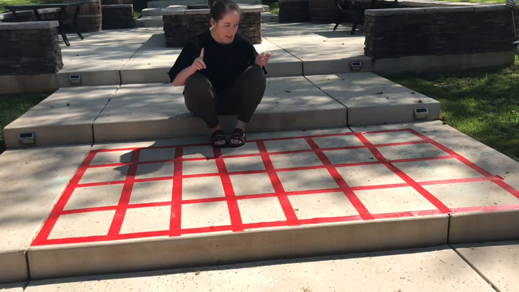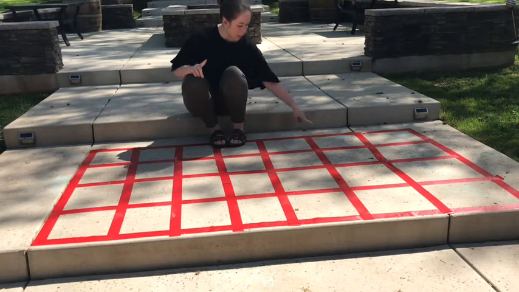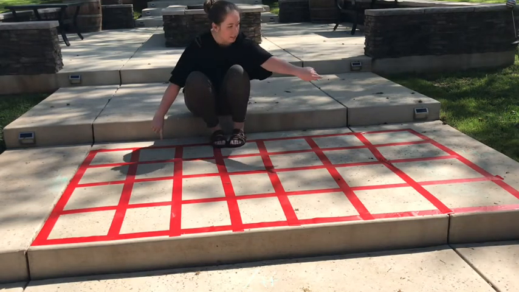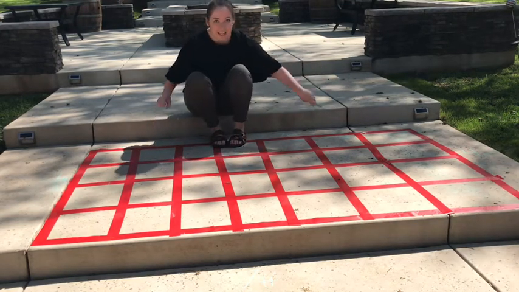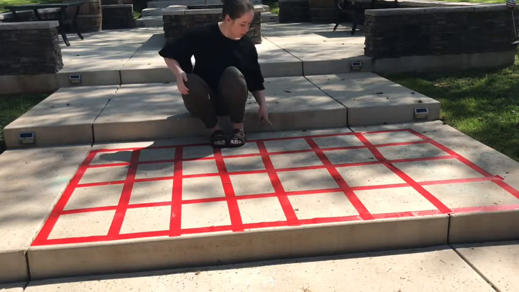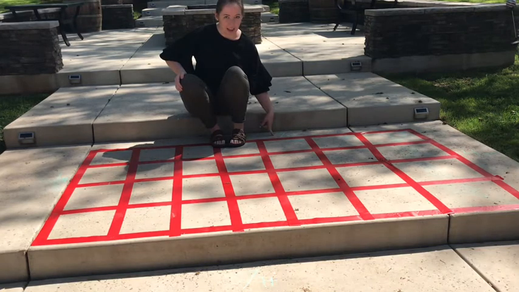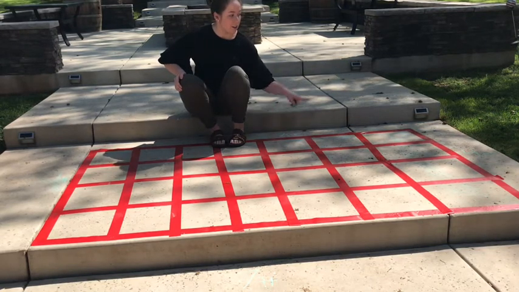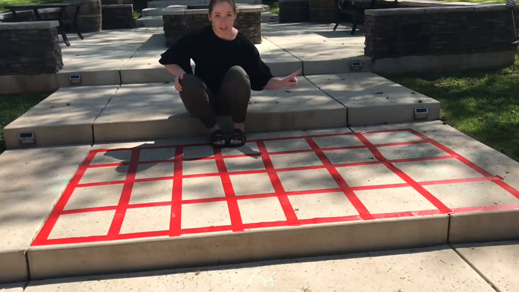One way is we can use our knowledge of perimeter from what we counted for our sides, our length, remember, our length, and then our width. So we had 7 as our width, and then we had 4 as our length.